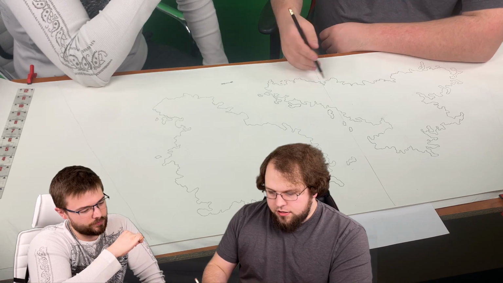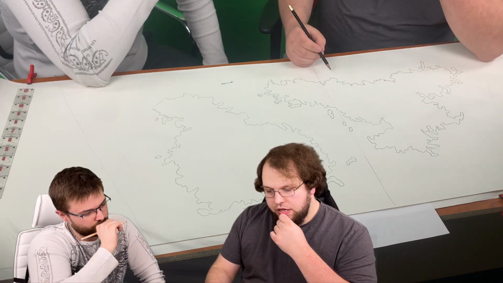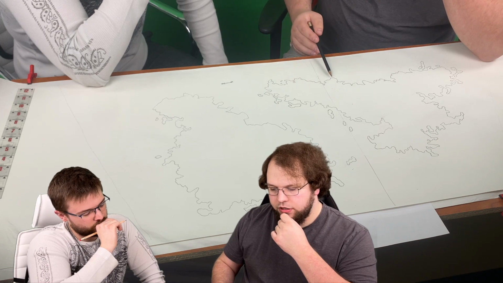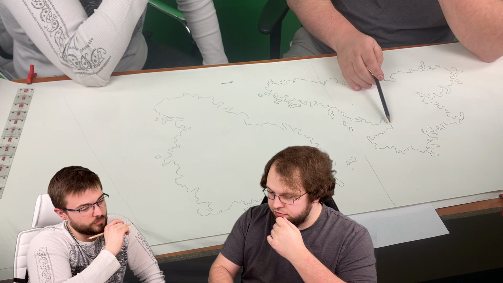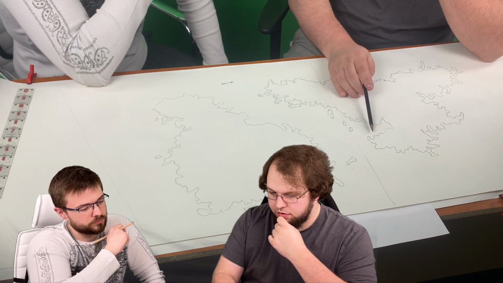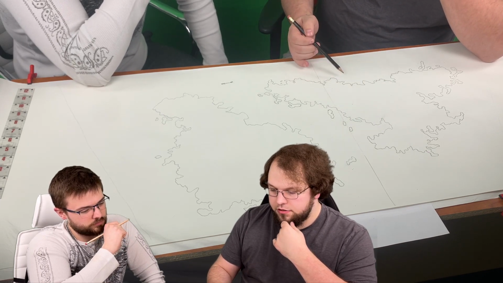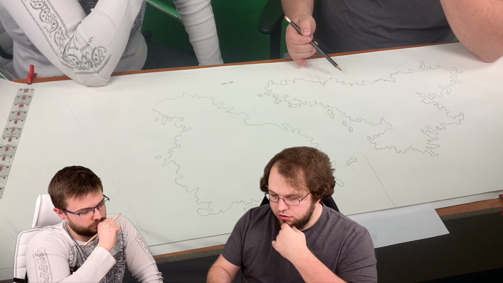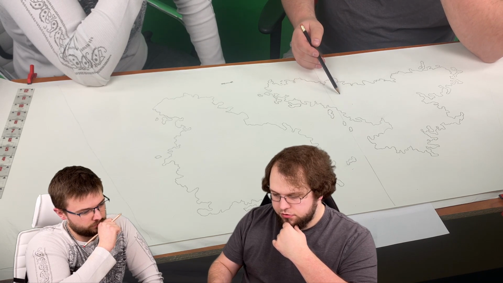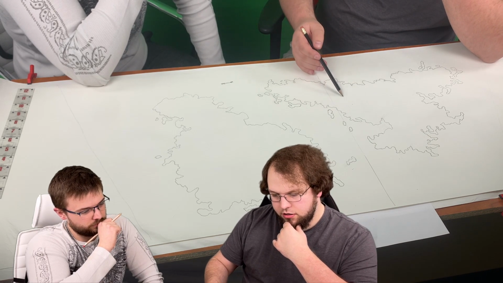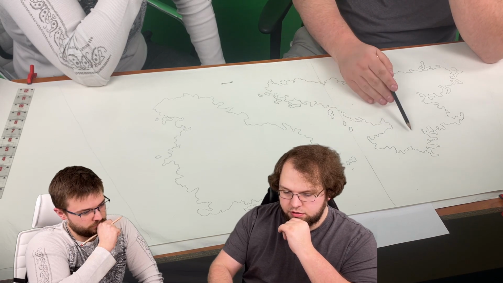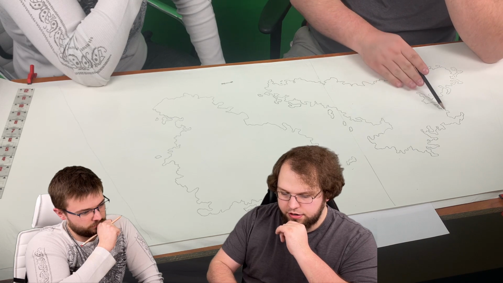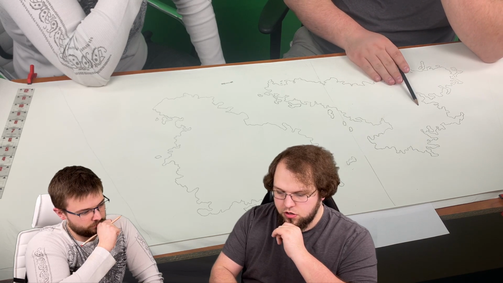Taking a look, I could see easily there being a bit of a rivalry between this sort of northern area and whatever this interesting inlet area is. And so we could put our sort of bisecting range there. Another thing I had considered is this is going to be an area, but maybe this area could sort of rival that area.